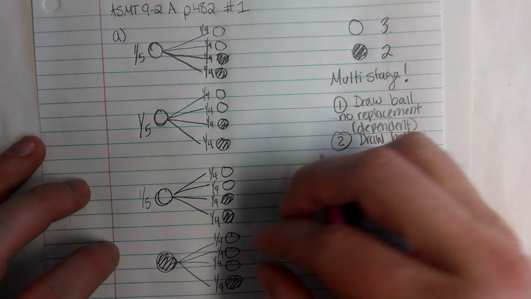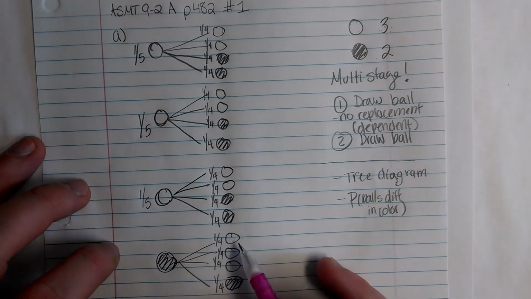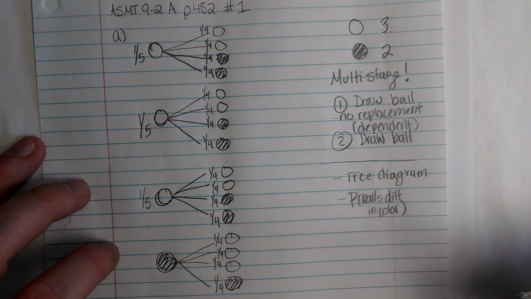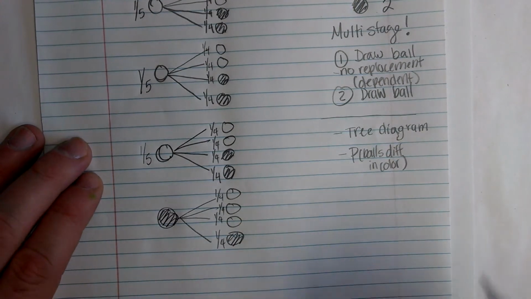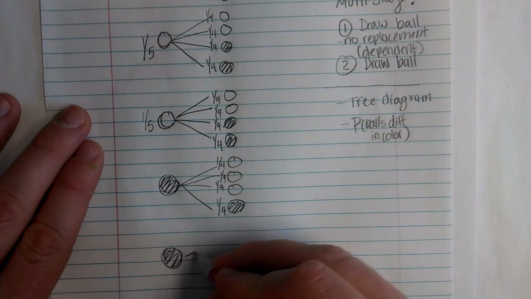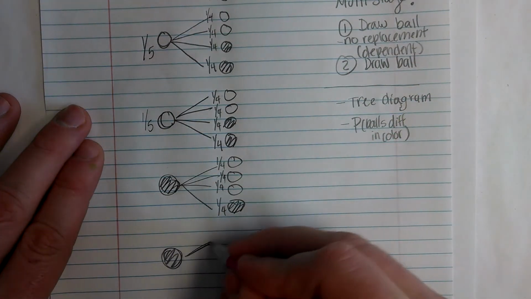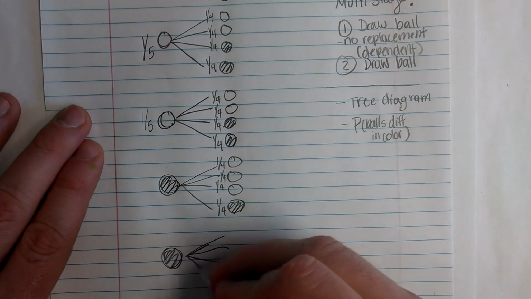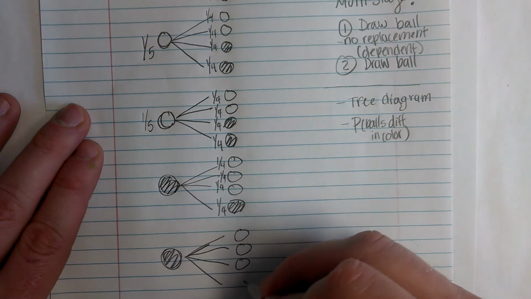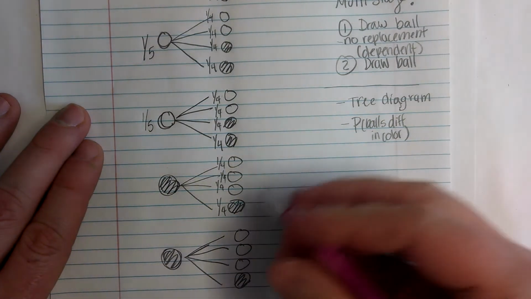If I wanted to combine those, I could have just done one line, made it white, and had a 3/4 chance rather than all 3 of these 1/4 chances. And then the same odds for the second of the two black balls will occur as well.